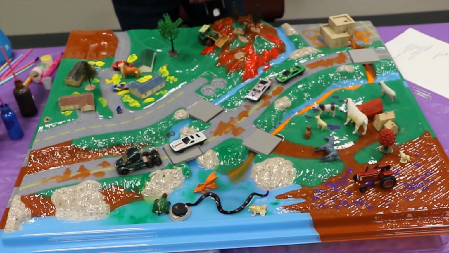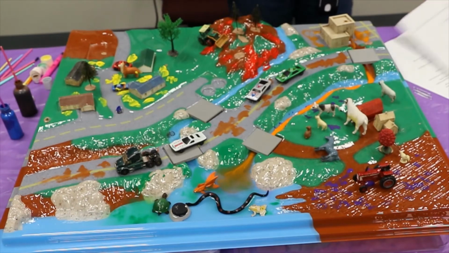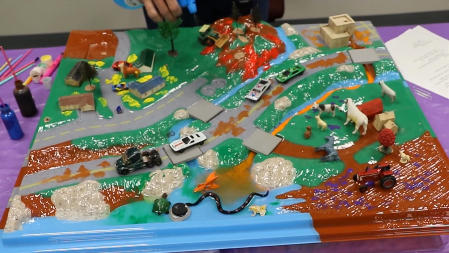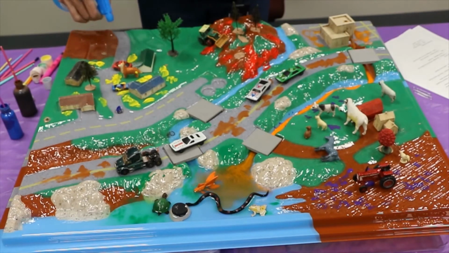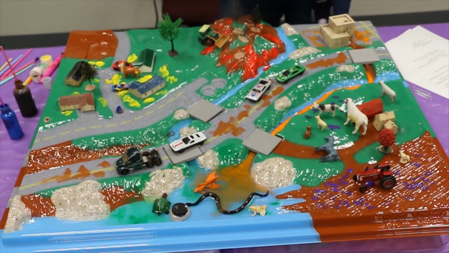So we have done some serious polluting, and right now we are going to make it rain. It's going to rain really hard. I'm using a spray bottle here. It's going to rain really hard all across our watershed.